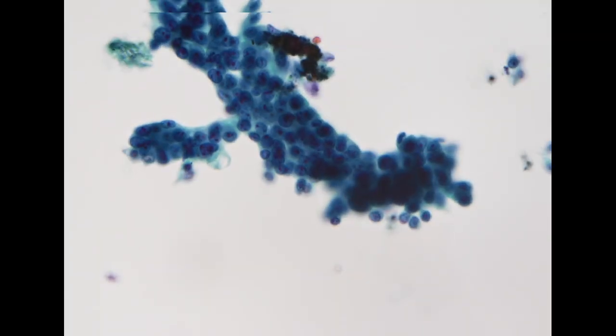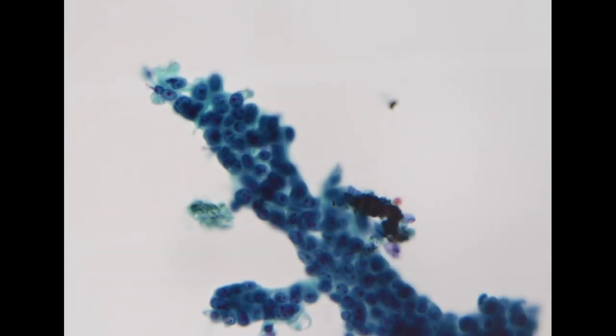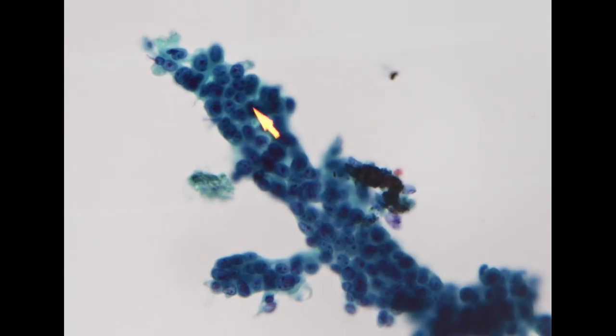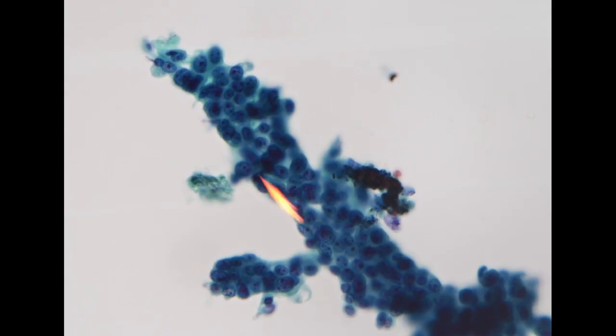So when we go to higher power, this is a classic cluster of adenocarcinoma, where the cells are polymorphic, with variation in size and shape, and most of them showing quite prominent nucleoli. Additionally, in the background, we do see prominent tumor necrosis as well.